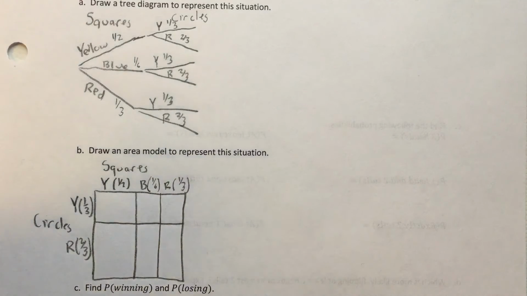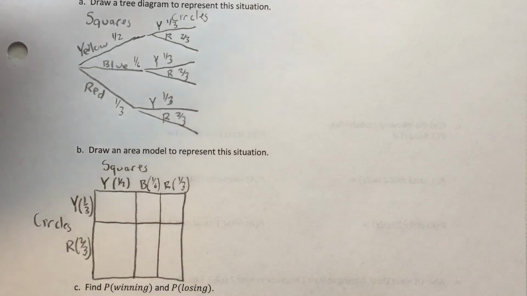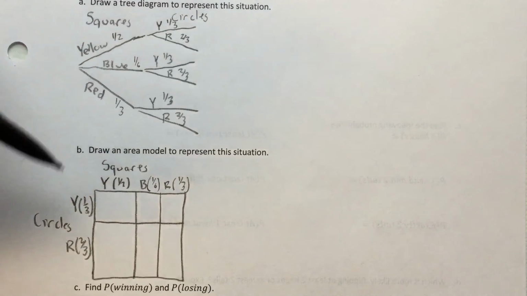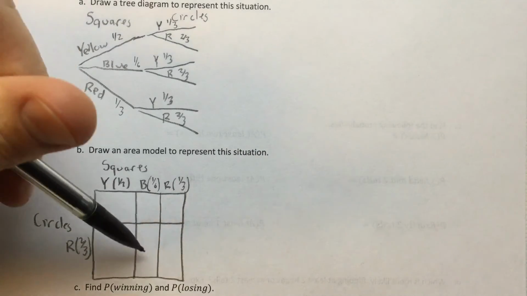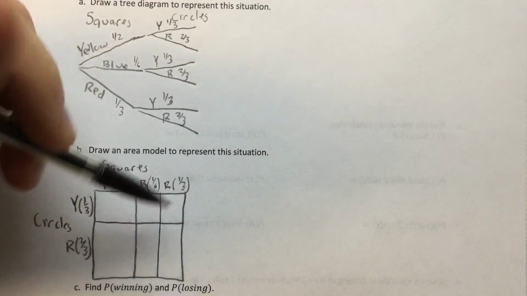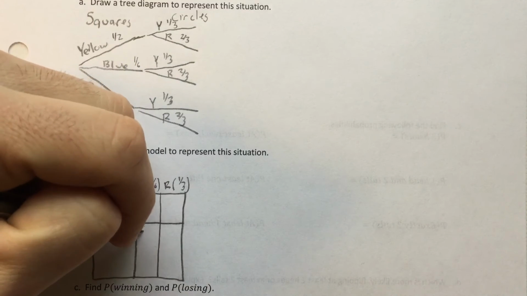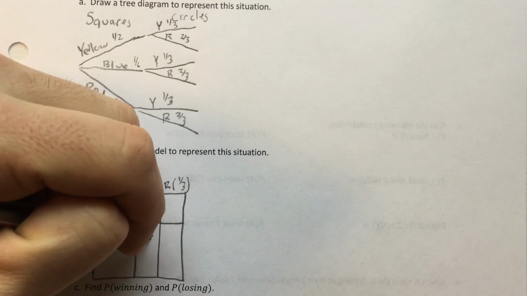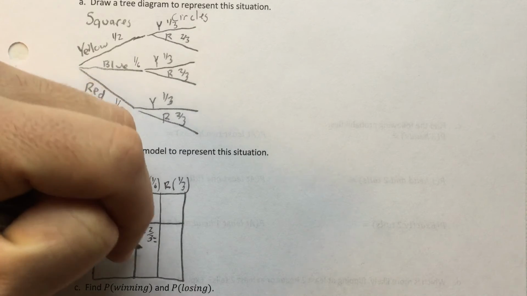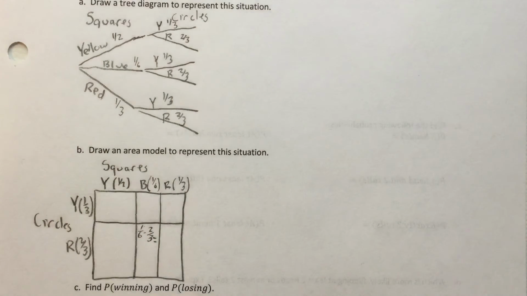So that's our area model. So we have both these models. We could do both because there's only 2 possible events for each one. And then it says find the probability of winning and the probability of losing. So if I'm finding the probability of winning, again, remember you win if you pick a blue square and a red circle. So blue square, red circle is here. So that's 1/6 times 2/3, which is 2/18 or 1/9.